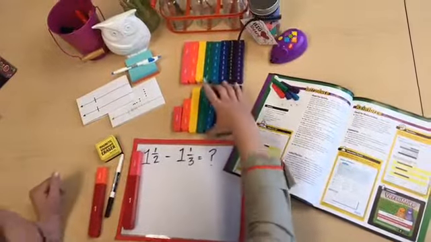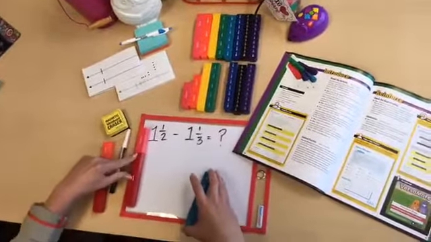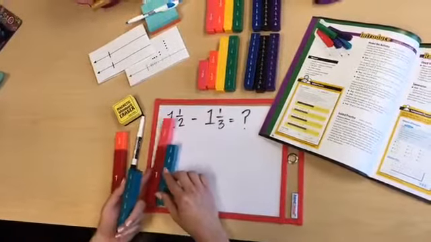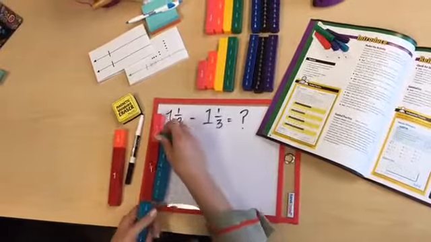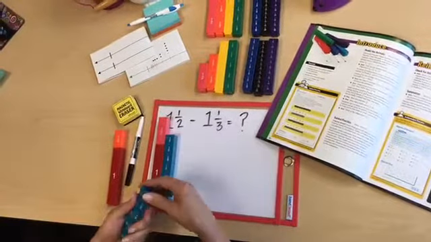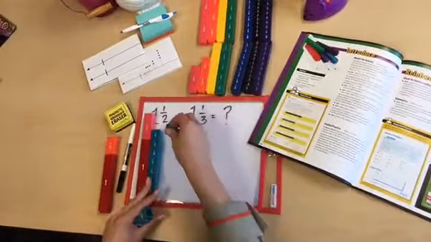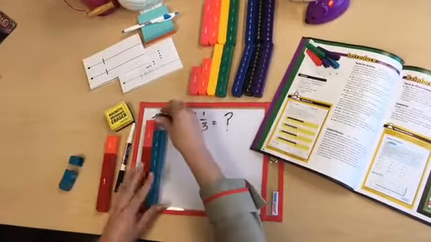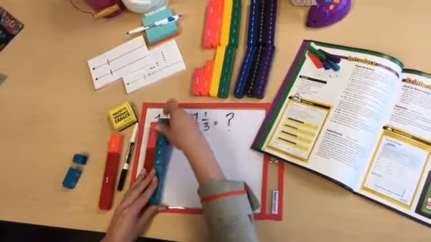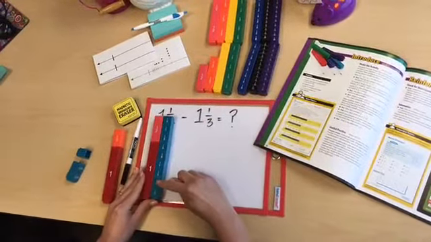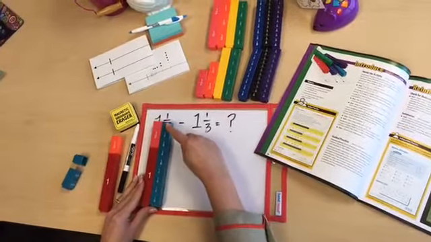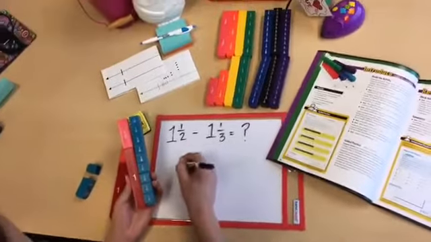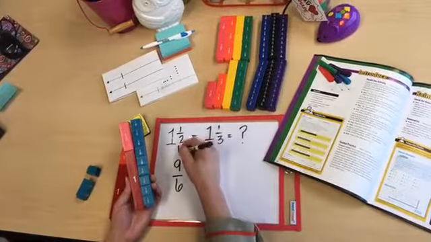So first, let's see how many sixths would be equivalent to 1 1/2. Here we have 6/6, which obviously is the same as 1 whole. And then your students would build to see what would then make it equivalent to 1 1/2. We can see here that that equals 1, 2, 3, 4, 5, 6, 7, 8, 9/6, being the same as 1 1/2. Have your students write that down.